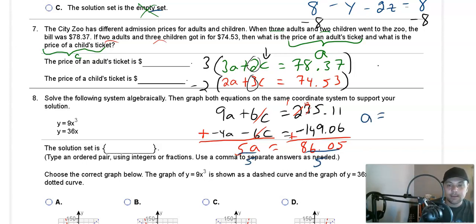And I get A is equal to... I think I can do this without a calculator. 5 goes into 8 one time. You have 3 left over. You bring down the 6. 5 goes into 36 7 times, and you'll get 35. So 36 minus 35 gives me a 1 left over. Point. You bring the 0 down. 5 goes into 10 2 times. And then there's nothing left over from that, but you still have this 5 here, so you bring that down. 5 goes into 5 one time. So you're going to get $17.21 as the price of the adult ticket.